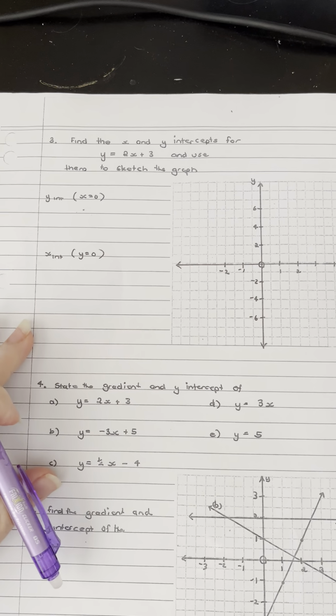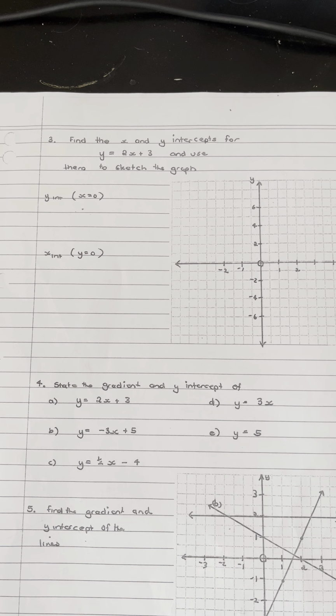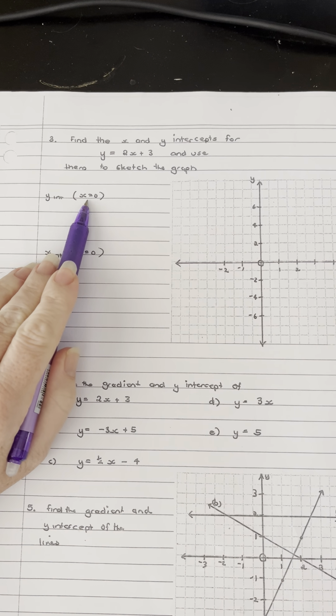On the next side of the sheet, we've got a question. Now we've actually got one of the same equations that we had on the front, but we're looking at it sketching a different way. So this time we want to sketch using our x and y intercepts.